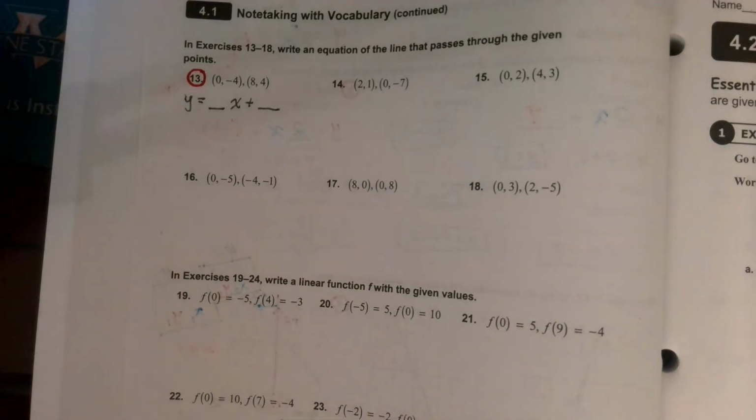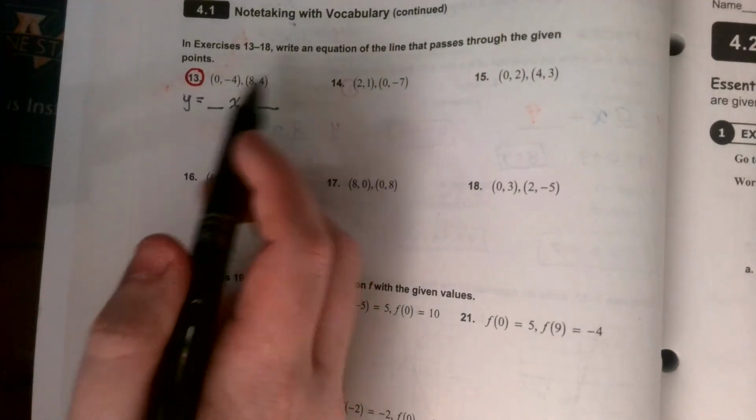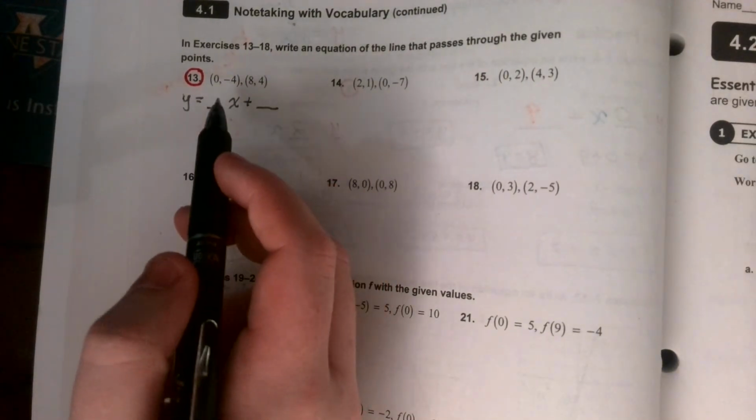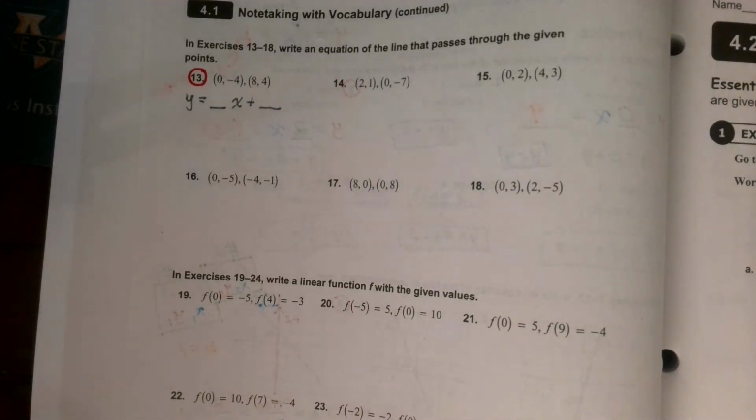Remember what I said a couple of minutes ago about the y-intercept? It's always going to be where x is 0. Even though we can't see on the graph where x is going to be 0, look at our 2 points. Is there something interesting about one of them? This first point, we have x is 0 and y is negative 4.